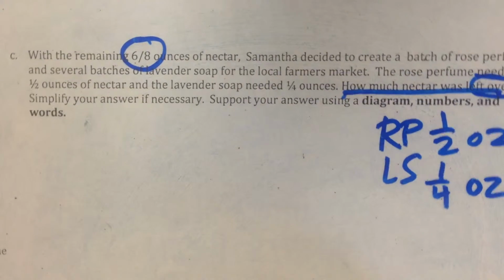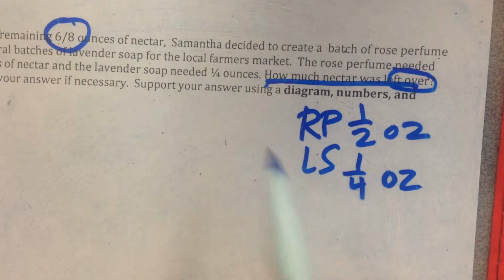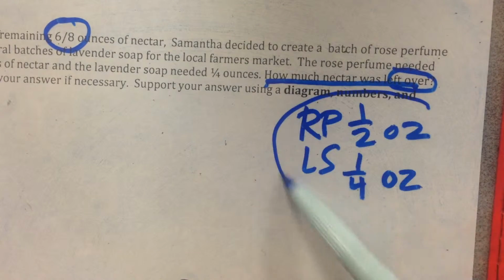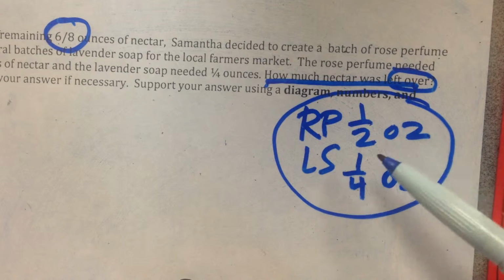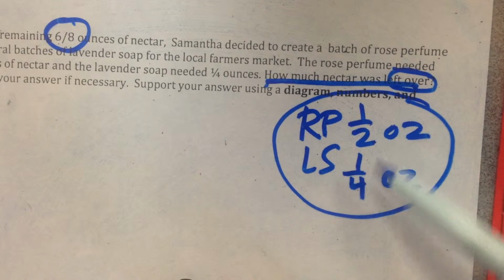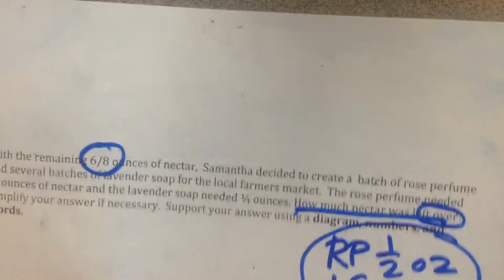Here we go. So if she has 6/8 to work with, that's what she has left over, but she wants to make this much. The first thing we've got to do is find out in total what she'll need to make. So we need to add up a 1/2 and a 1/4. Those have different denominators, so we'll need to make them like fractions. There's a few ways you can do it. I'll do it really quickly.